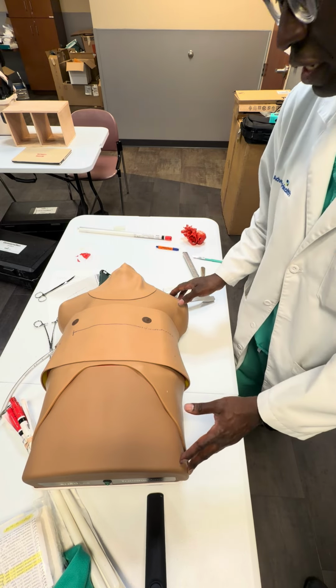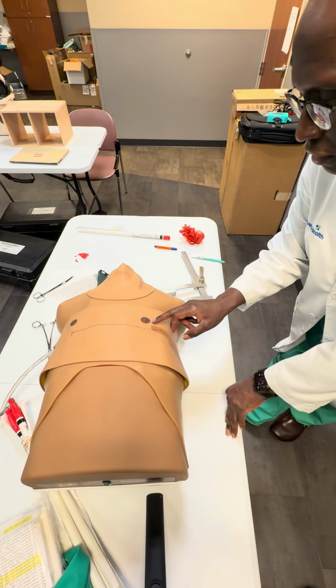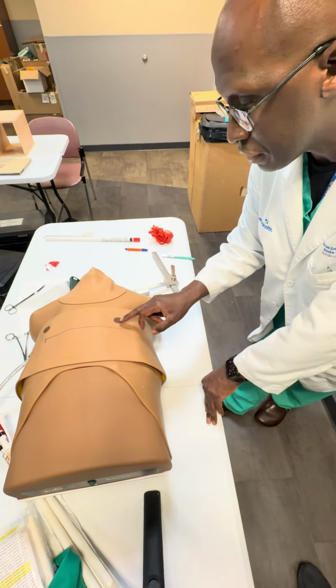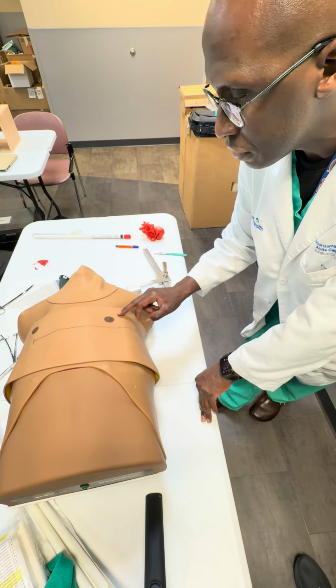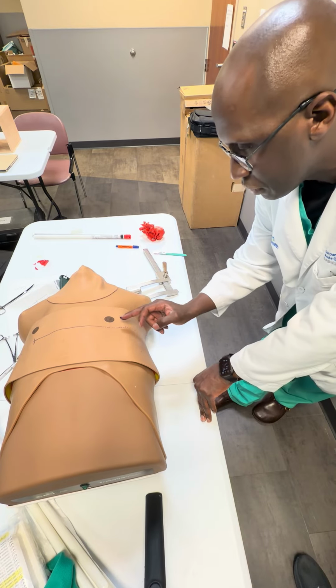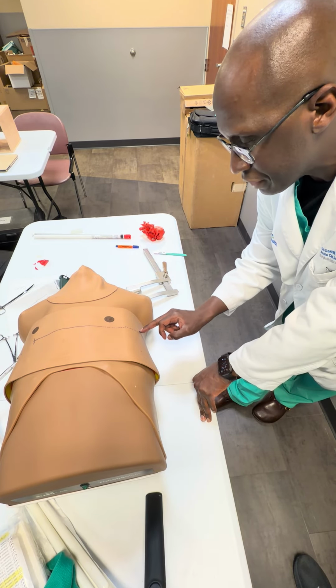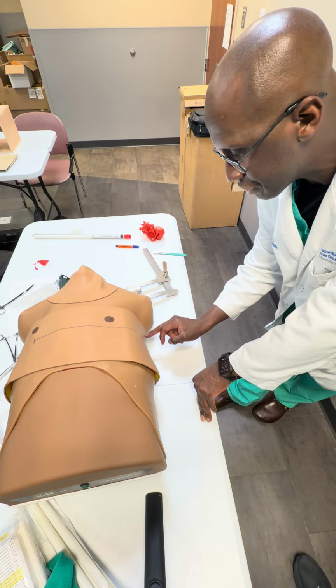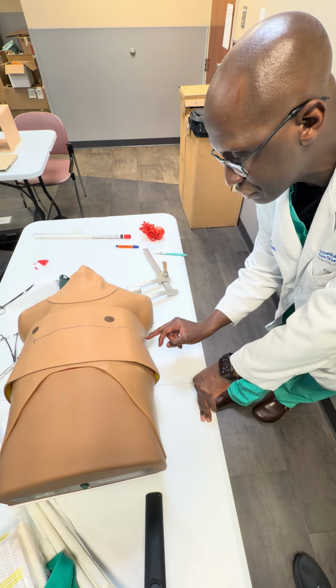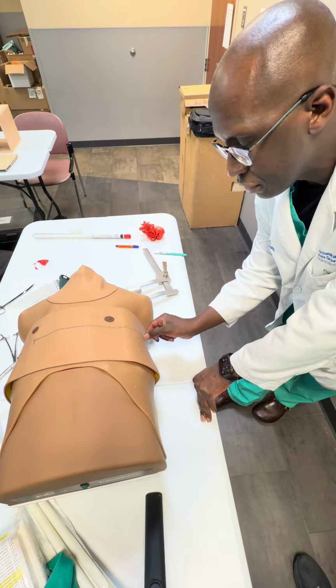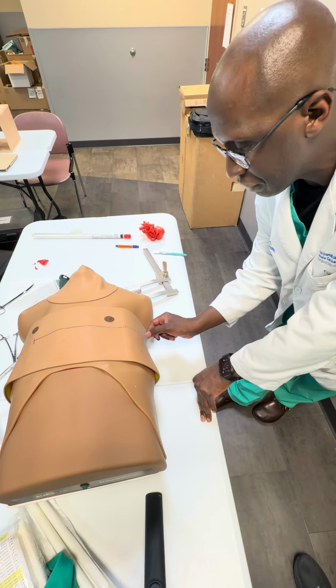So what you see here is that I've marked out my incision at the level of the nipple space, just below the nipple. For women, this would be the inframammary fold. Coincidentally, you see that it goes to the anterior axillary line, then I go to the mid-axillary line, all the way to the end here. This also coincides with where you would put your chest tube in the fourth/fifth intercostal space.